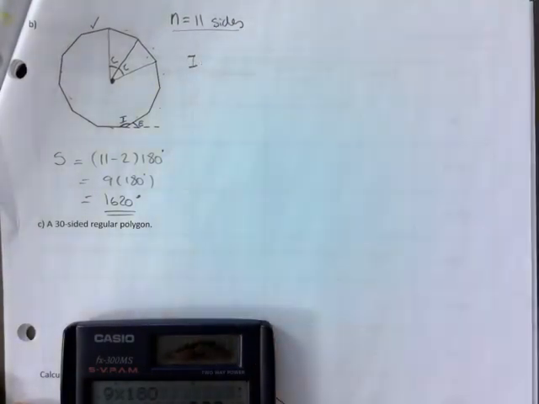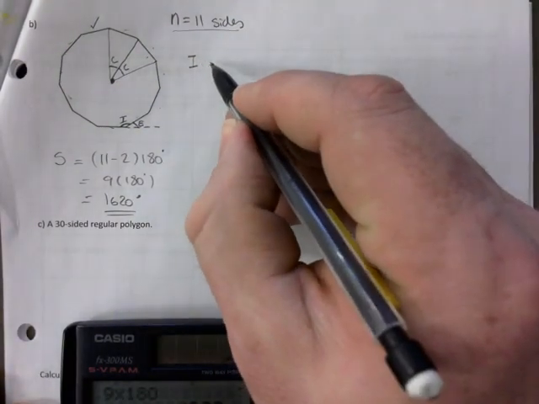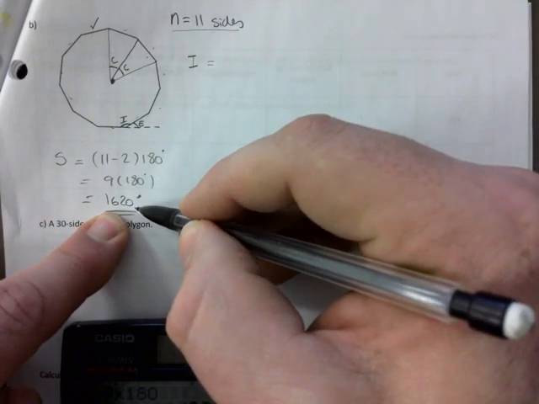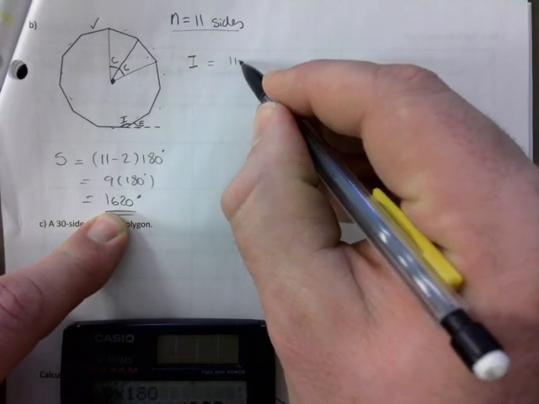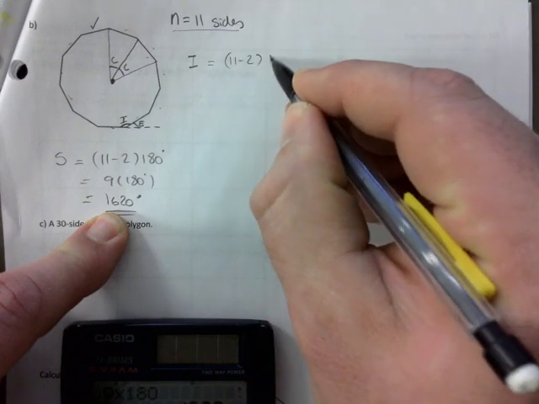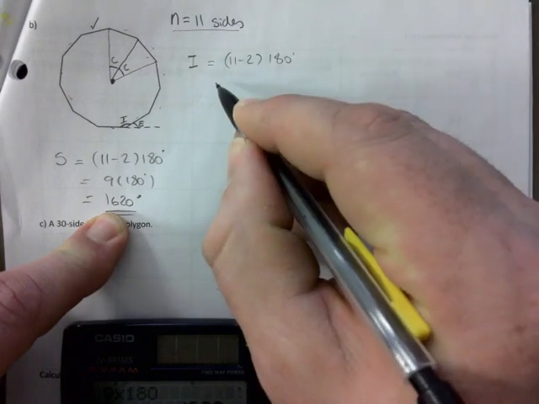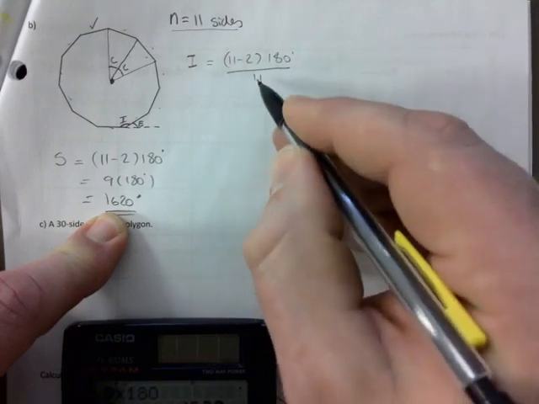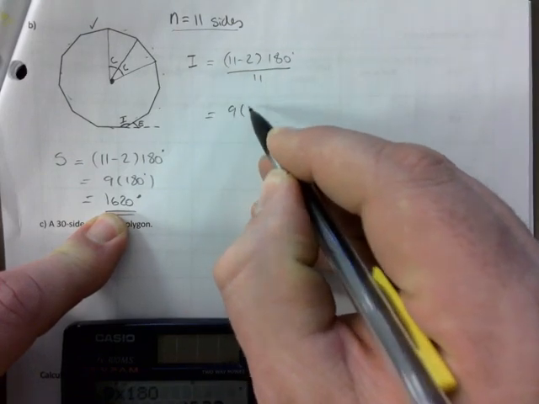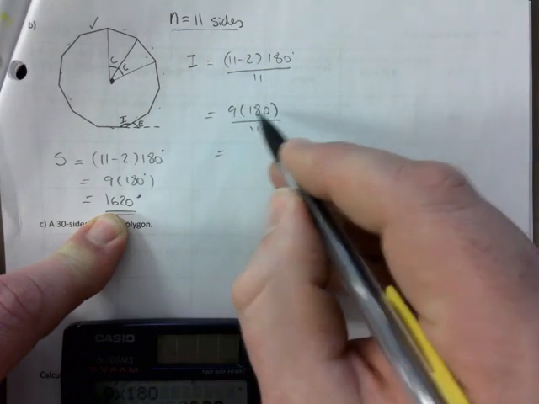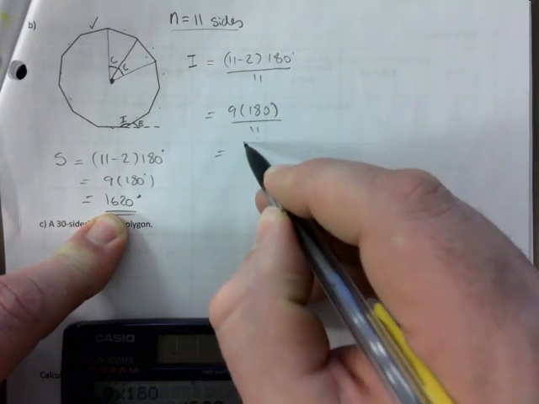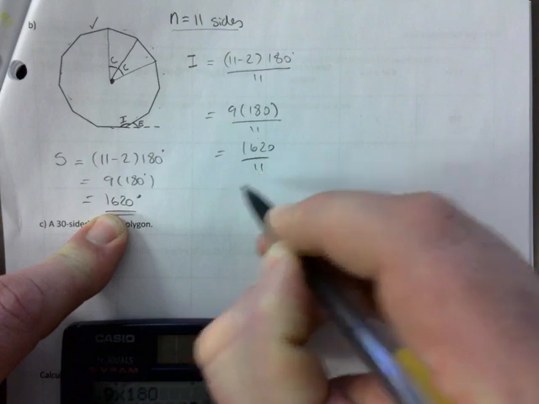To find the interior angle, guys, you can actually go 1620 divided by 11. But if you want to use the formula from scratch, this is it. Don't forget about the divided by 11. So that's 9 times 180 divided by 11, which is 1620 divided by 11.